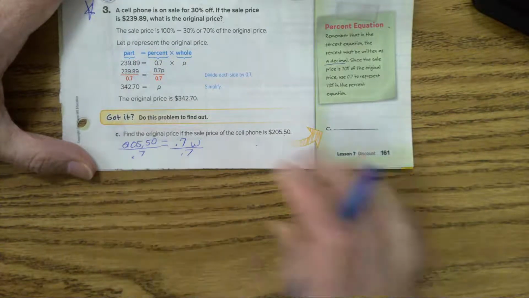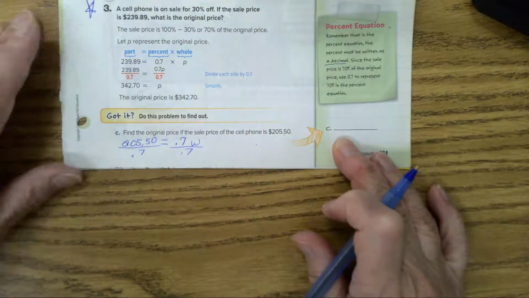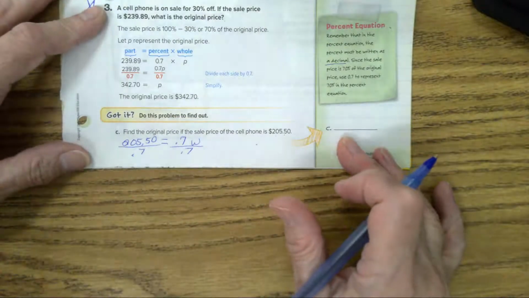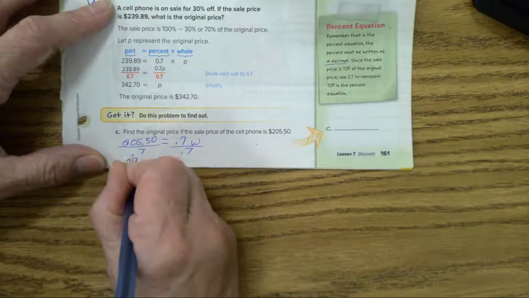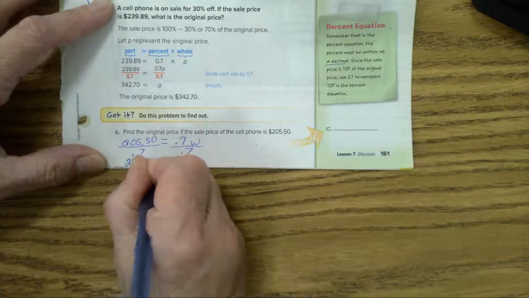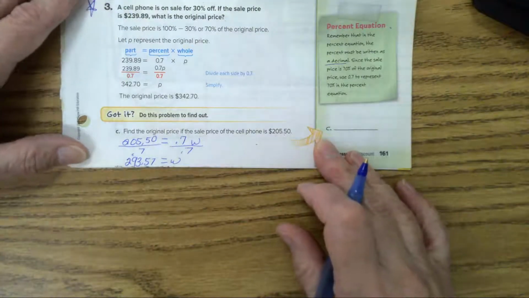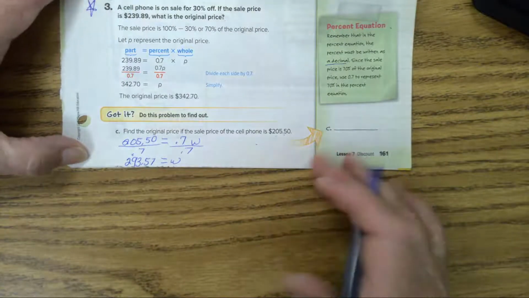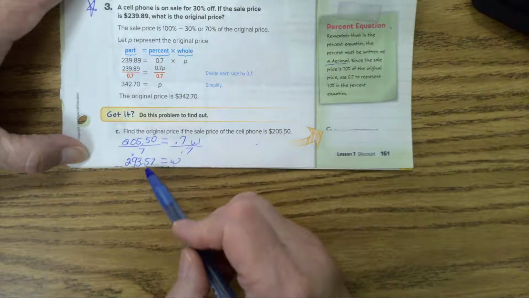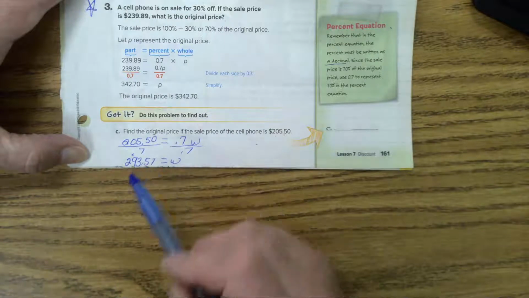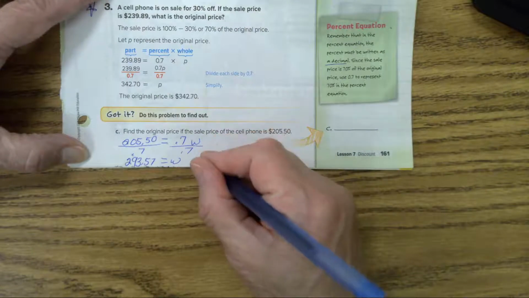When you divide $205.50 by 0.7, you're going to get $293.57, and that equals the whole. That was the price before the discount, and that's what you want. This answer has to be larger than the sale price, because how much was it before the discount? Make sure you have this written down.